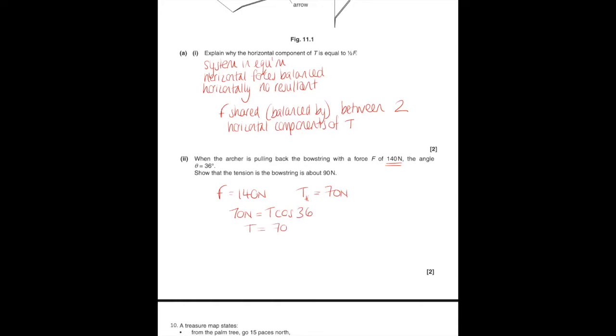So our value for T is 70 divided by cos 36, which gives us 86.5, which for our spec is approximately 90 newtons.